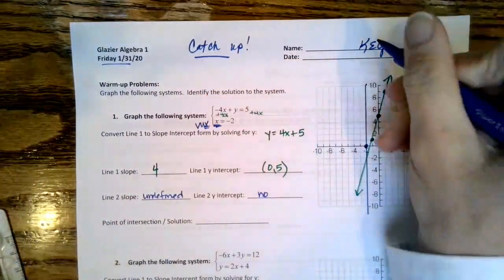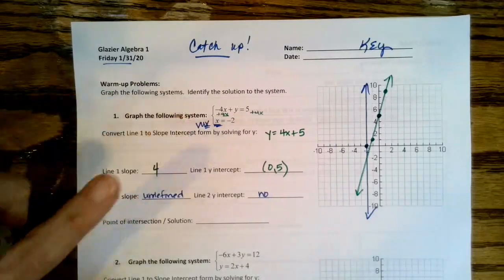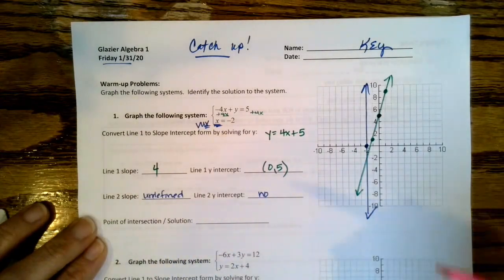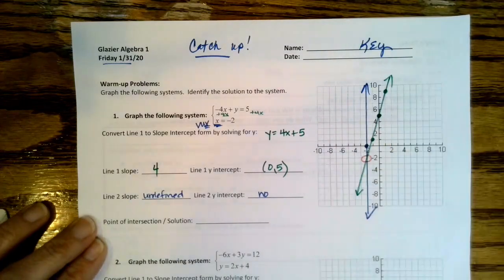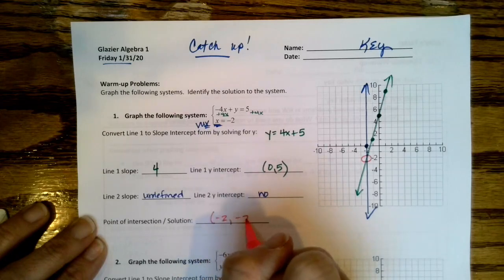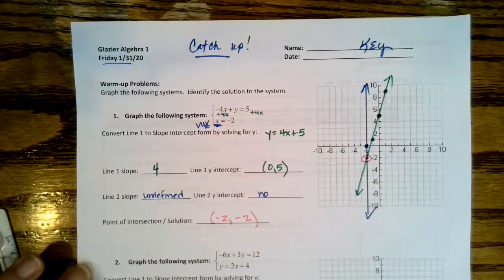So there we go. When it says graph the system, I'm looking for the solution, which is always, of course, going to be where these two lines intersect. So if I go over negative 2 and down 2, I find a point that they both share.